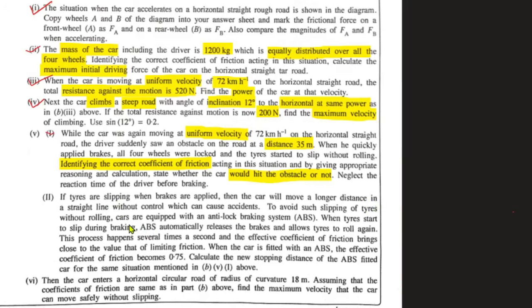So for that, what they are doing is replacing the brake systems with ABS brake systems. Here the process is, when the tires start to slip, ABS automatically releases the brakes and allows the tires to roll. This process happens several times within a very short time interval: it releases the brake, applies the brake, releases the brake, applies the brake. Somehow it increases the effective coefficient of friction to a value of 0.5.